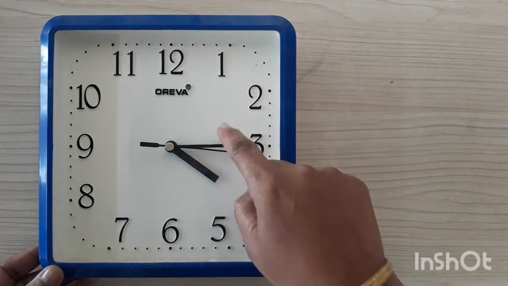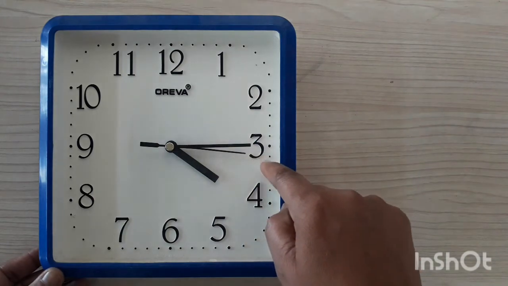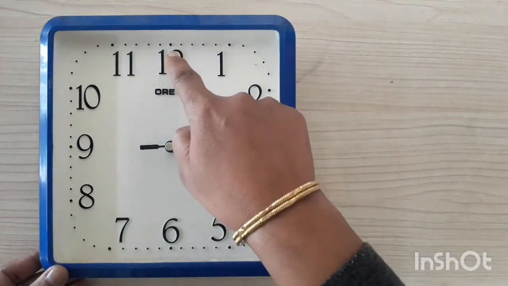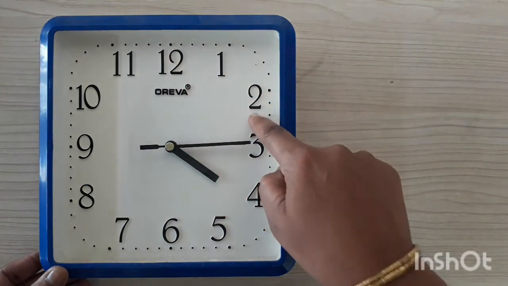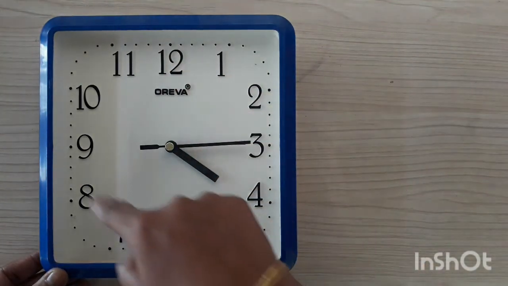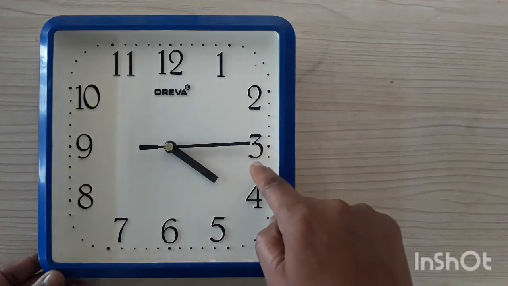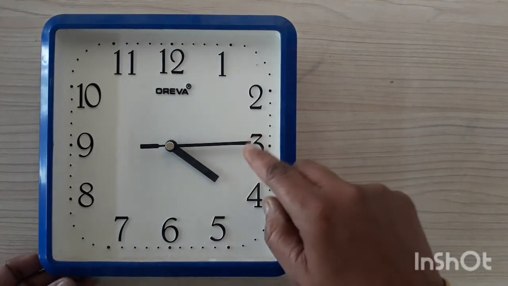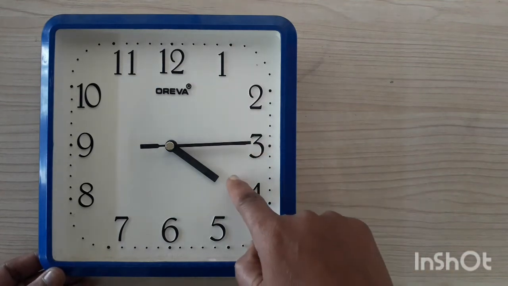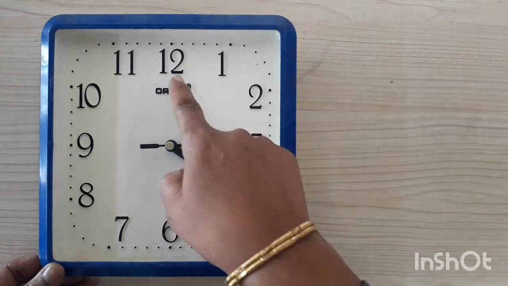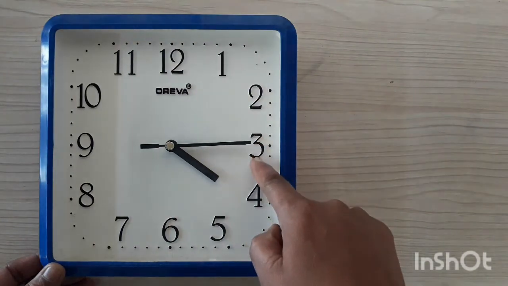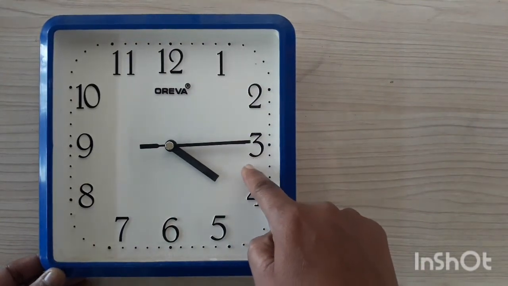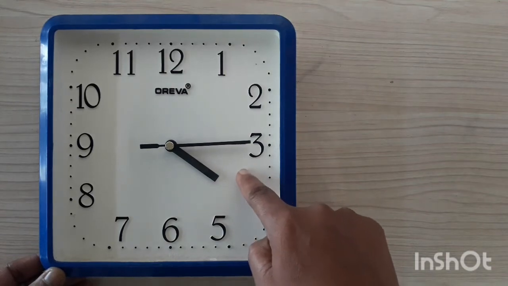Here, when the minute hand is on 3, the time is quarter past the hour. It has covered a quarter of the clock face, so you will read and write the time in terms of quarter past. Now, quarter past which number? After 4 o'clock it has covered a quarter distance. So this is quarter past 4.